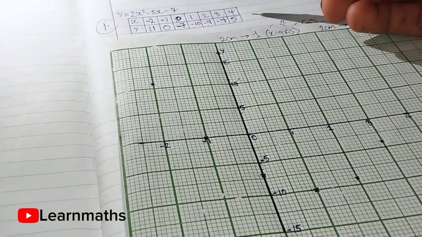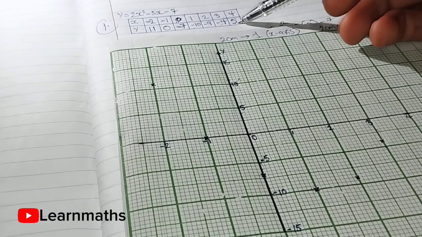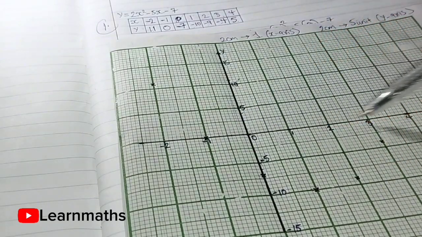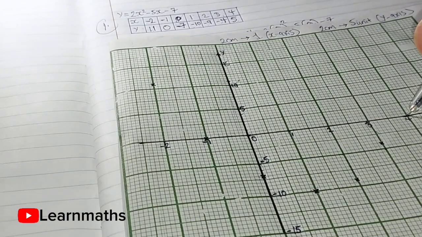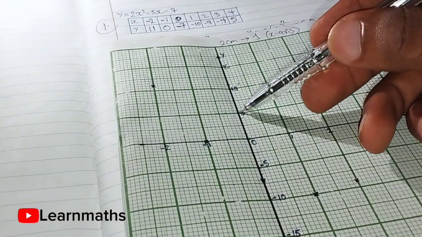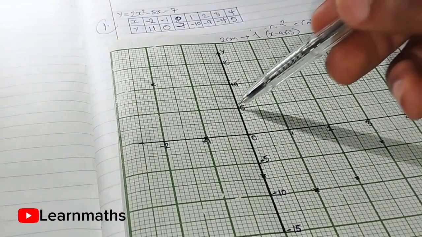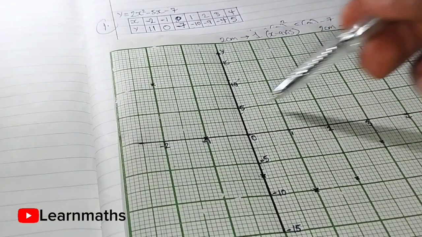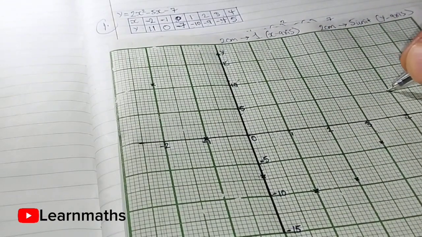So finally, we have 4 and 5, right? When x is 4, y is 5. Now this is where x is 4, right? Now where is y? 5, positive 5. That's up here, right? That's positive 5 up here. So this is where 4 and 5 intersect. This point here. So that's our last point of intersection.